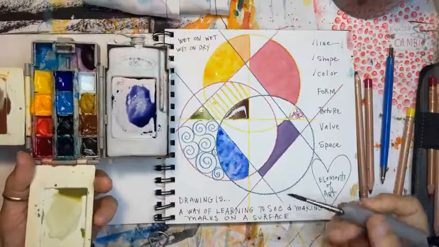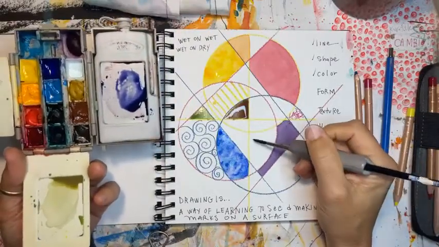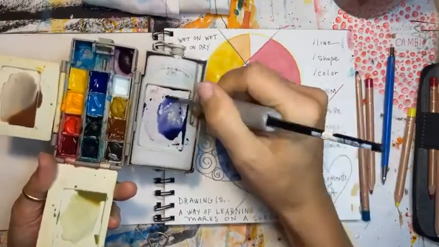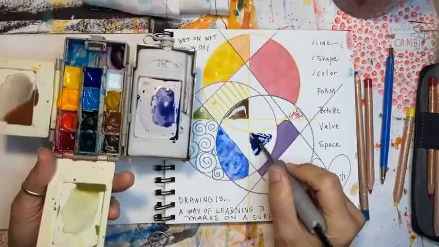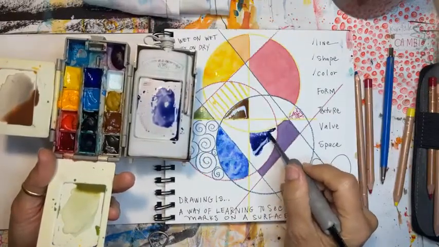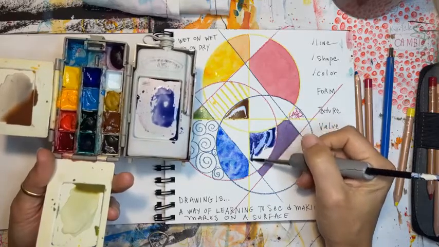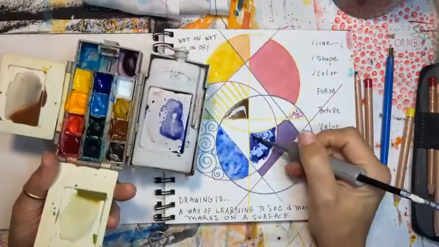So it's blue and a tiny bit of red. And I'm going to put it down, make a nice dark color, because that will allow the salt to really absorb it and make a really cool effect.